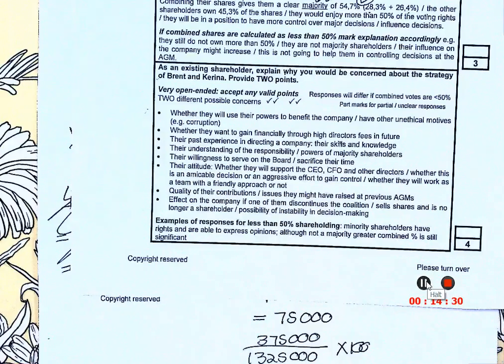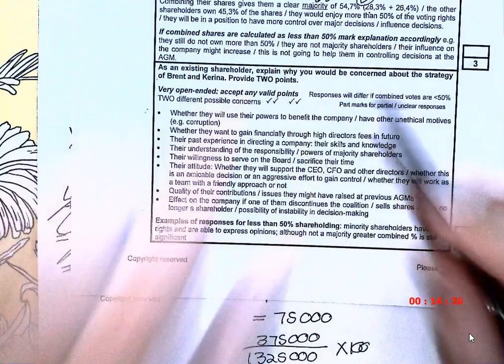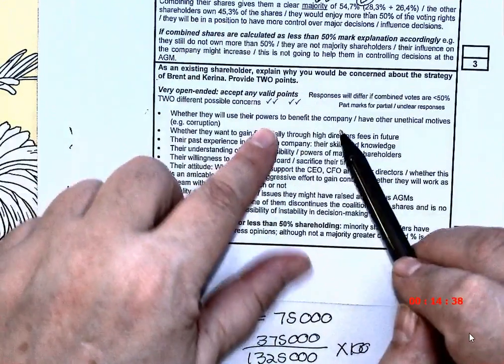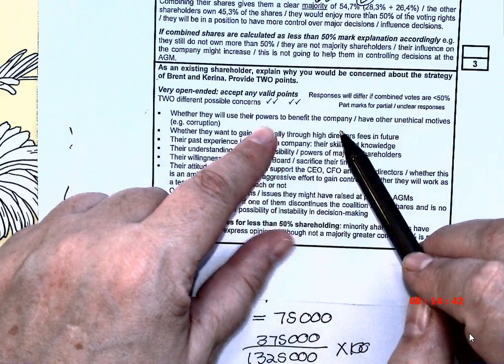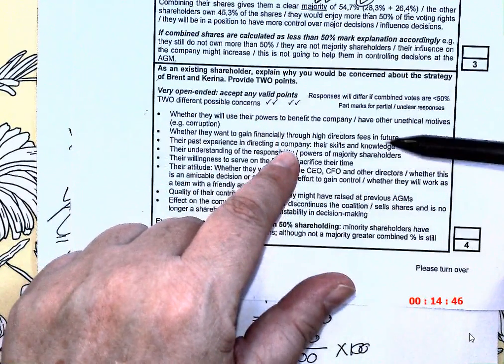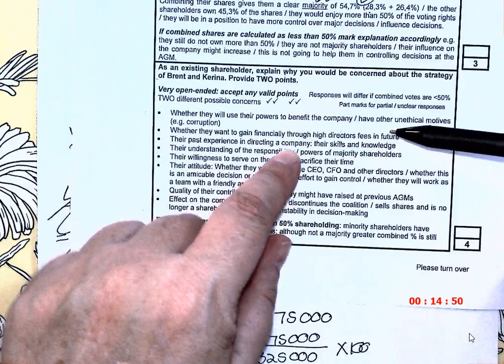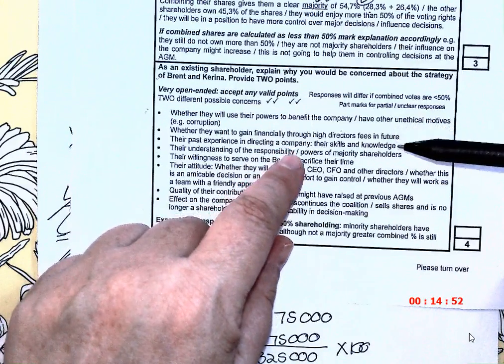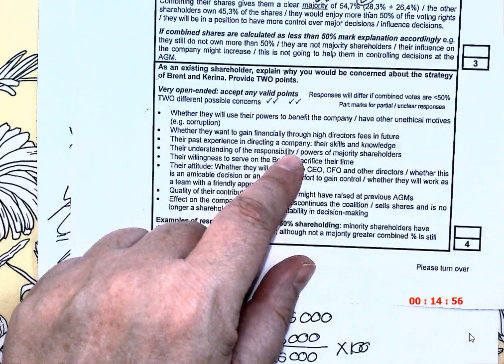Okay, so basically, anything could have happened. So what is it? Whether they will use their powers to the benefit of the company, because they are now in a unique position. Whether they want to gain financially through high directors' fees in future, their past experience in directing. What does it have to do with directors?